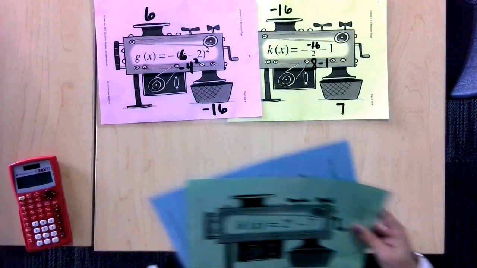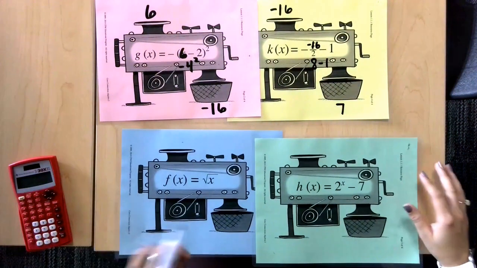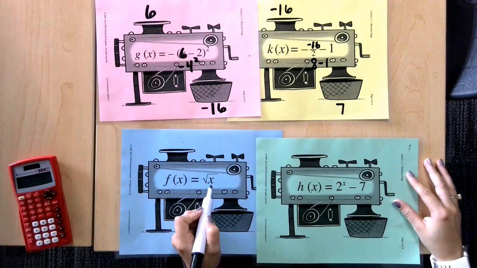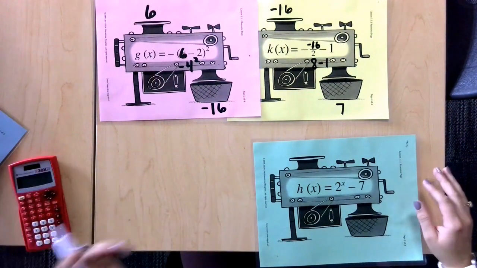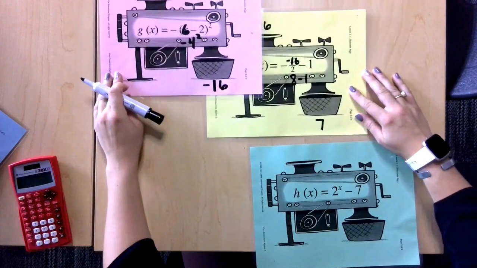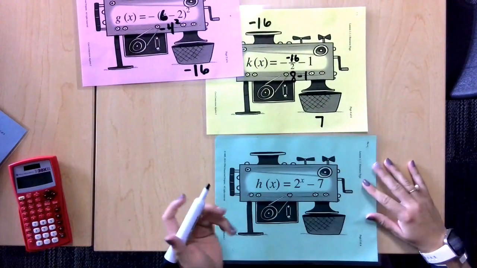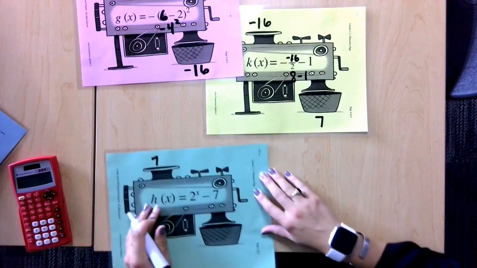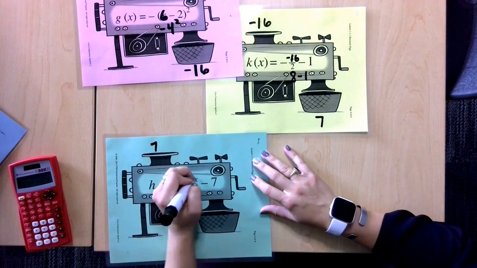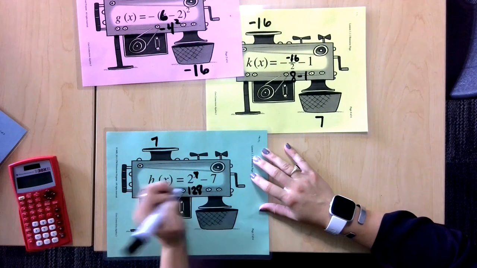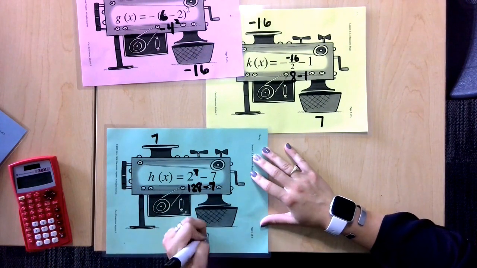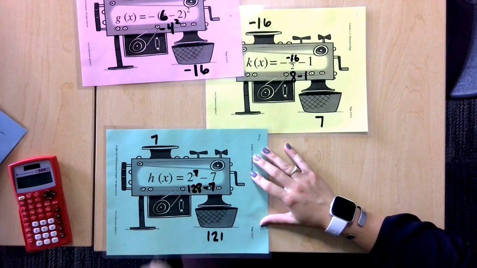Looking at our ones that are left over, I don't want to plug a 7 into the square root because, again, that would give me a decimal. So we'll put that one to the side. And our next that we are going to plug in is a 7 here. So when I have 2 to the power of 7, I get 128 minus 7 gives me 121.